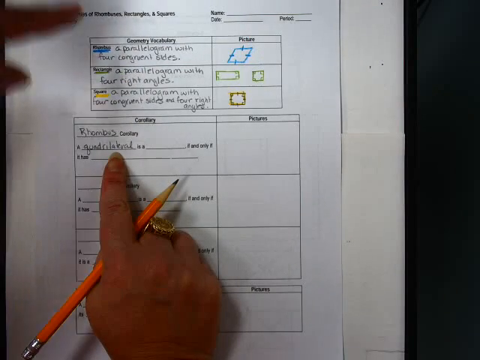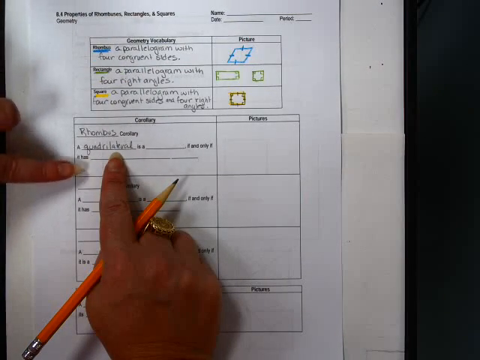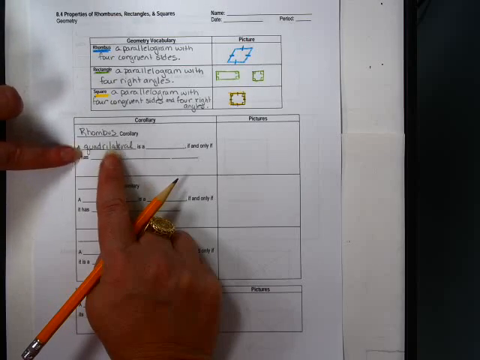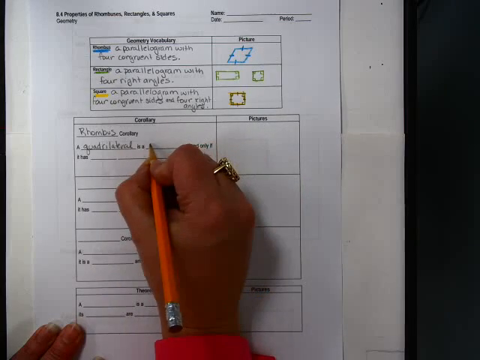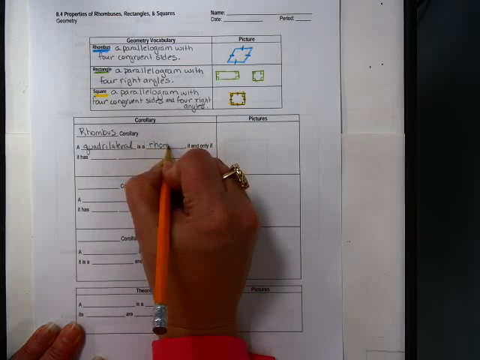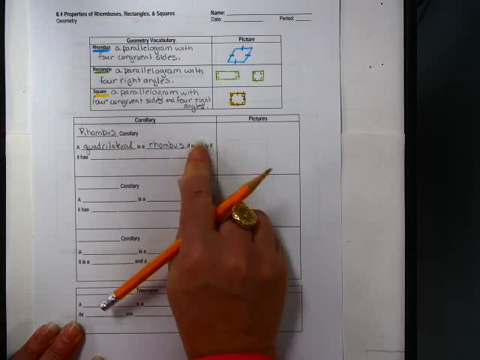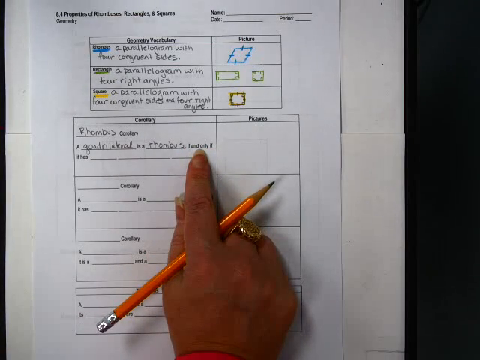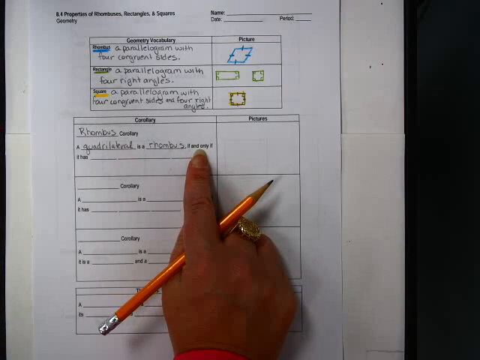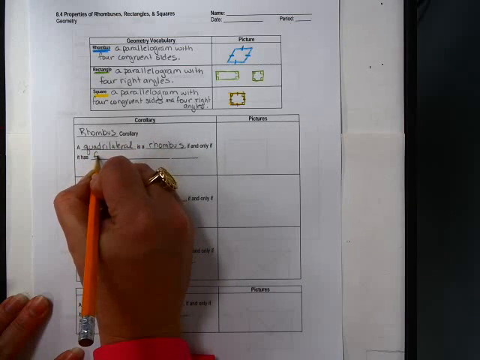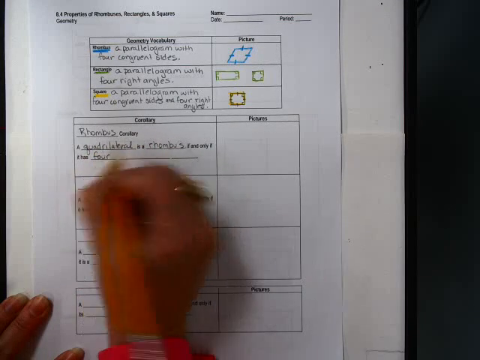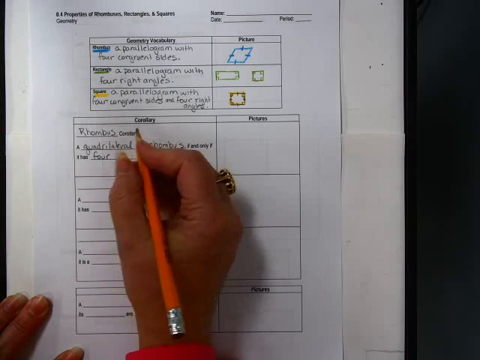Well, we know a parallelogram is a quadrilateral, but see how it's an extension, because here we start with the word quadrilateral. So a quadrilateral is a rhombus if and only if. Now remember, that's usually just for definitions, because definitions go both directions. So if and only if it has four congruent sides.